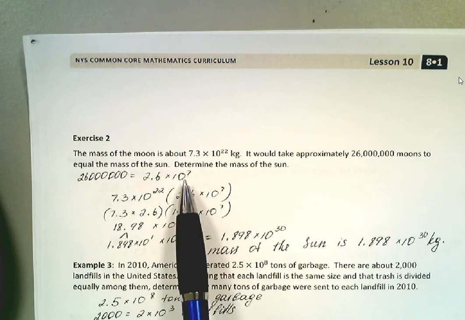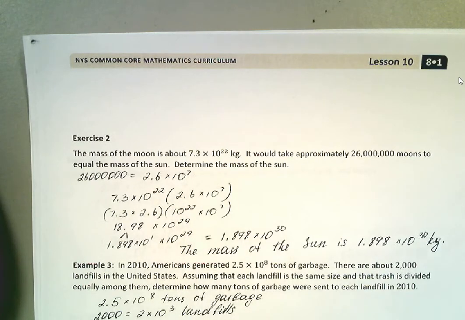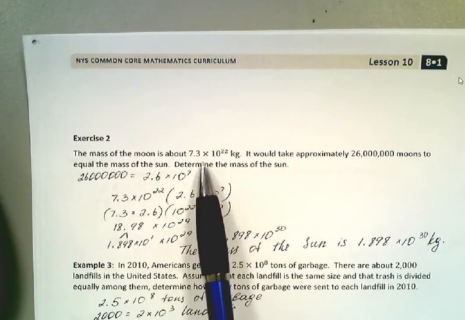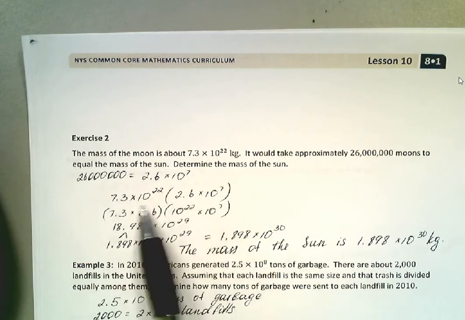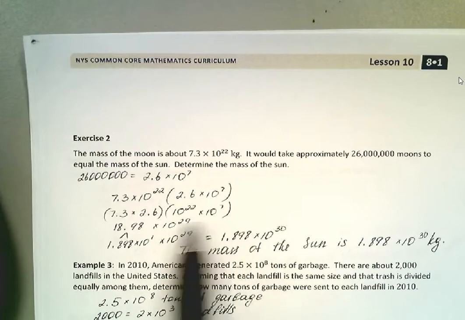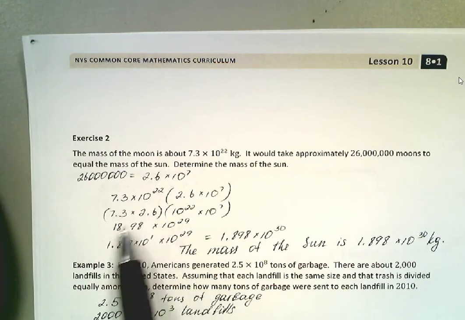And then since we are talking about how many moons it takes to get to the sun, and we know the mass of one moon, we know that we need to multiply. So I'm multiplying these two numbers together. I just rearranged these two numbers according to the commutative property, and I've just multiplied these two numbers, resulting in 18 and 98 hundredths.